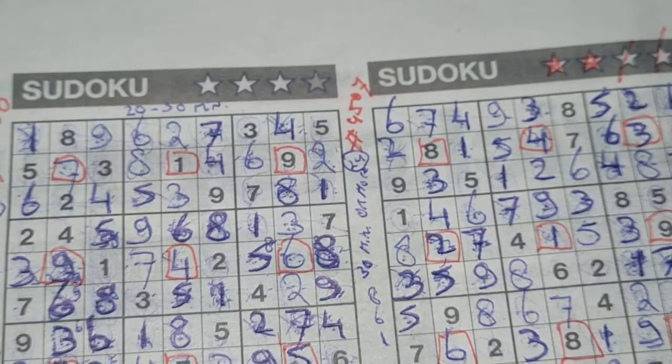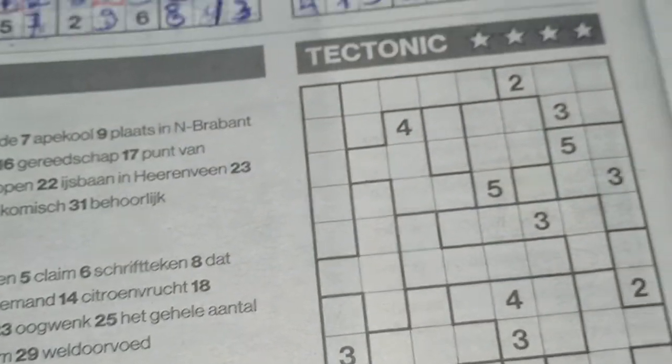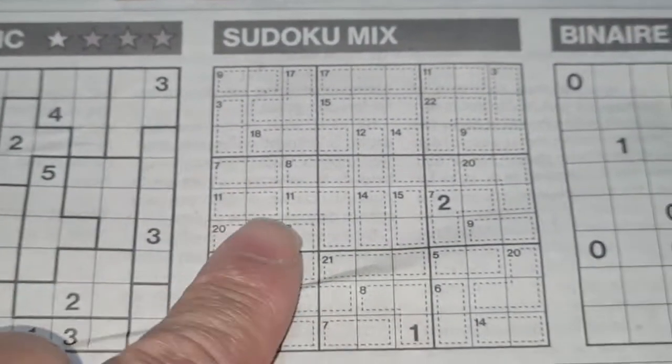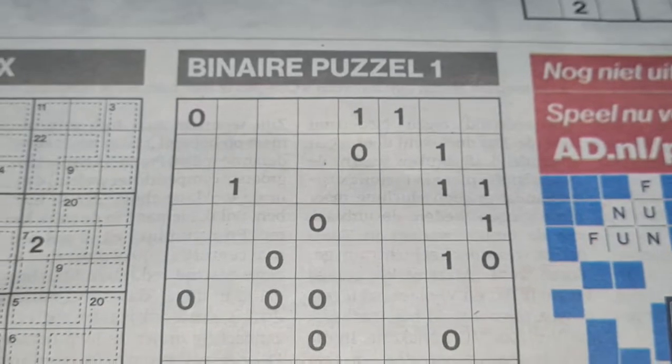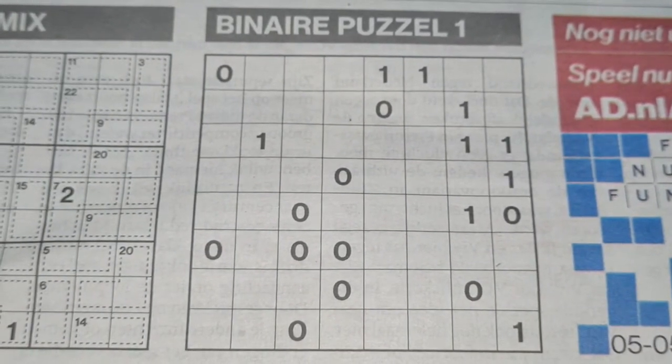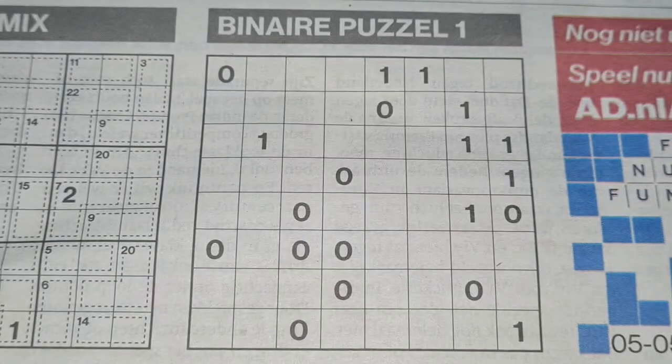I have already solved two puzzles, the Sudoku with 3 stars and the 4 stars. There are 3 puzzles left, tectonic with 4 stars, the binary puzzle and the killer Sudoku. I won't do them all. There are 9 puzzles in this additional. 5 of them I will solve and 3 are left.